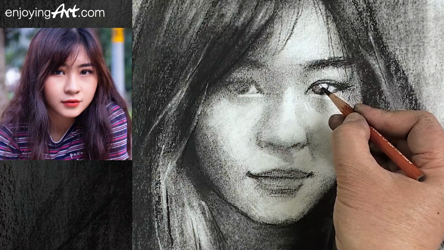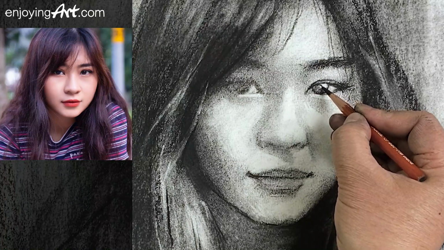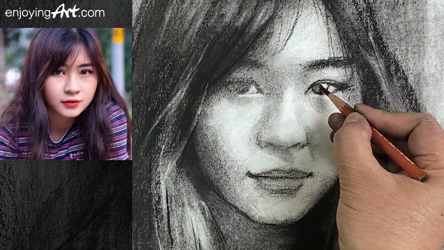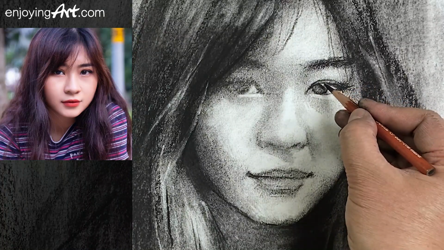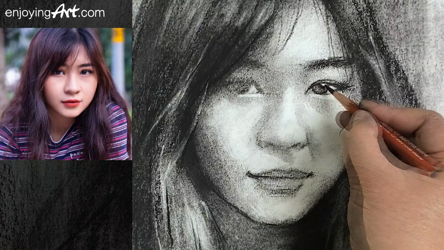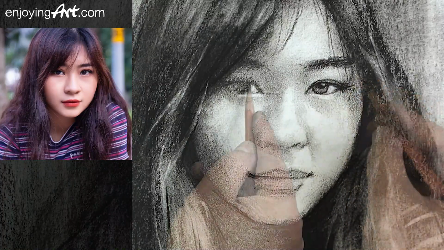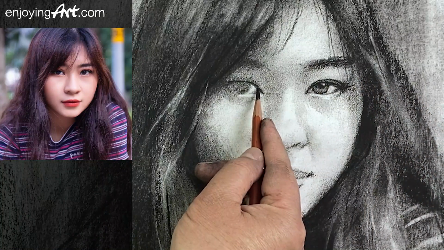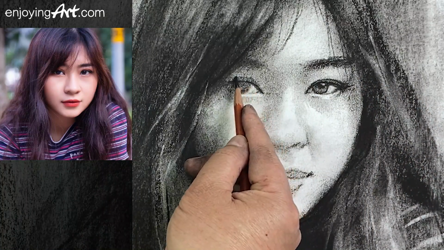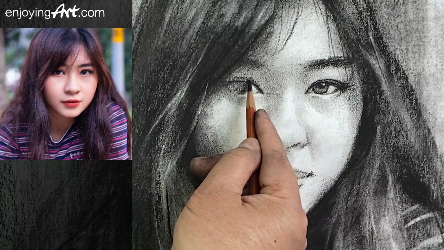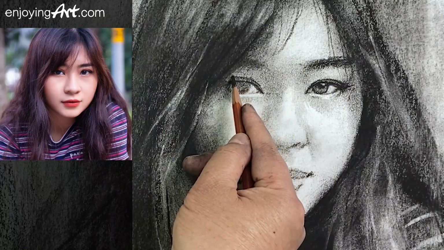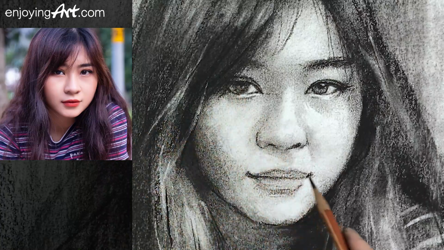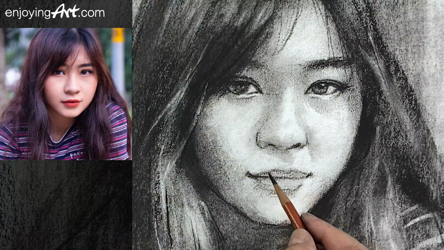Inside over here, there's the pupil. Here you go. Now I'm gonna, that's good. And the upper eyelid. Now take a look at the mouth.